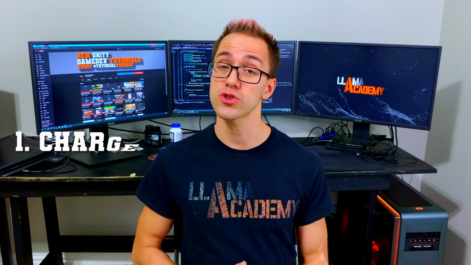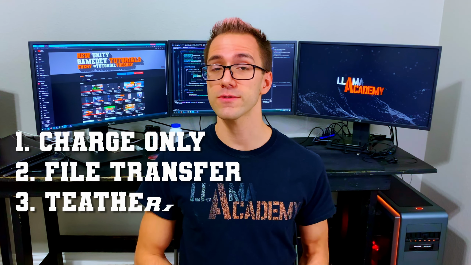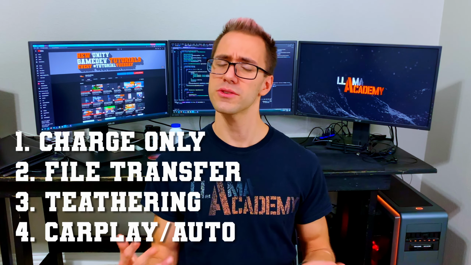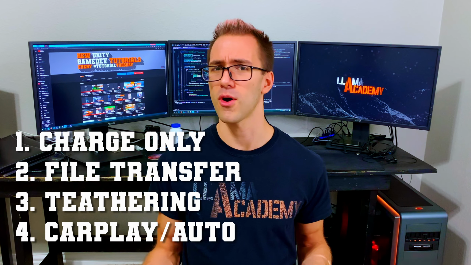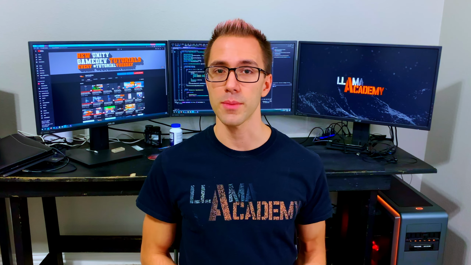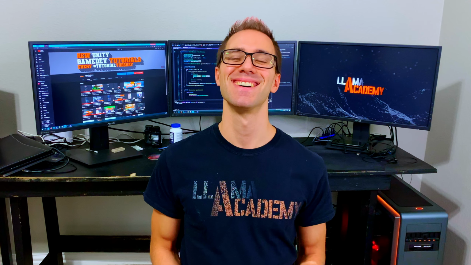You can only charge the phone, you can do file transferring, you can tether, you can maybe hook up to a car. There's some other stuff, whatever all your phone can do whenever you plug it in. Your phone manufacturer, and probably the operating system provider for them, has to implement that interface of when you plug into this interface, what should you be able to do? And you're responsible for implementing how do you do those things.